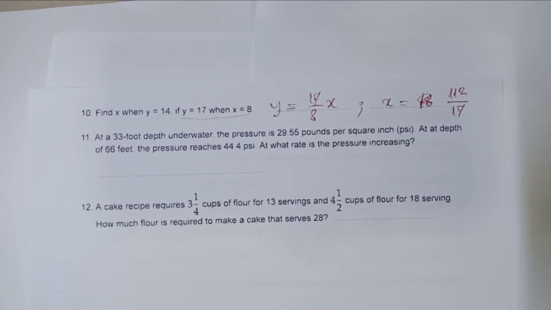For number 11, at a 33-foot depth underwater, the pressure is 29.5 pounds per square inch, psi. At a depth of 60 feet, the pressure reaches 44.4 pounds per square inch. At what rate is the pressure increasing?